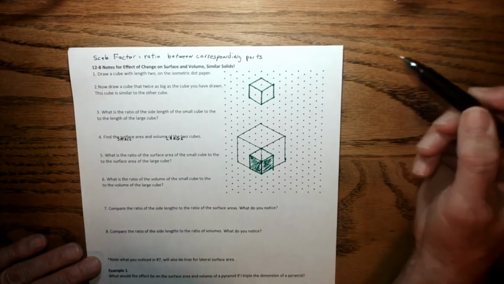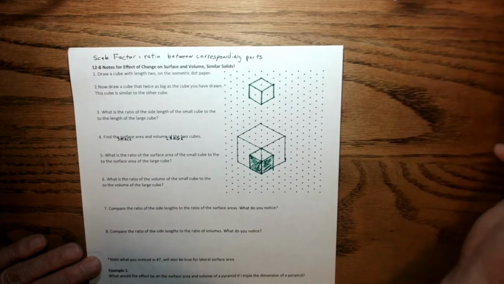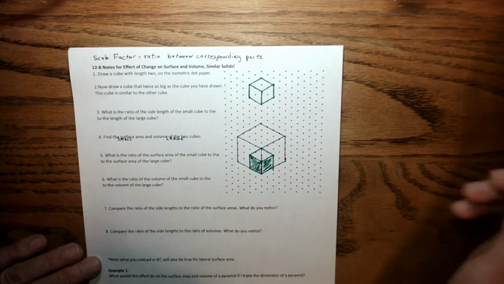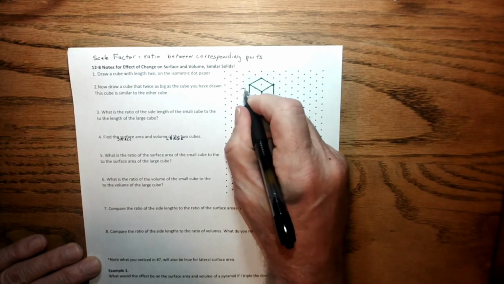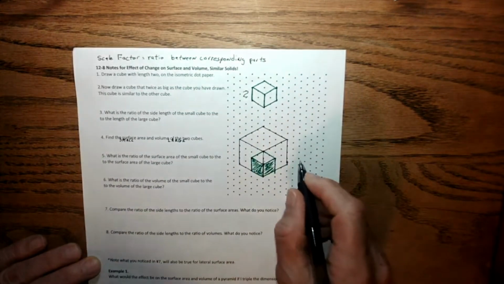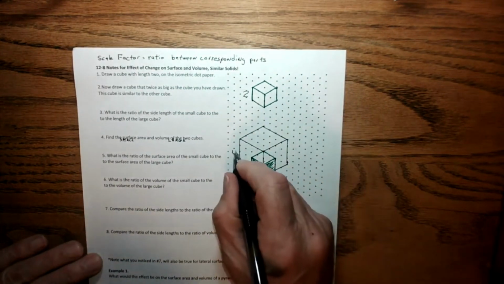So we're going to draw a cube. And drawing cubes is pretty easy. It's even easier with our isometric dot paper. So we've drawn a cube that's twice as big as the other one. So this one has a side length of 2, and this larger one has a side length of 4.